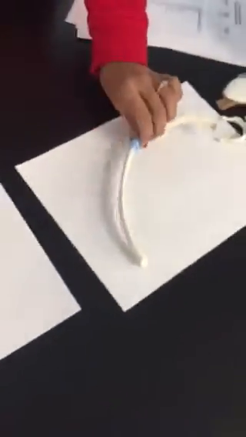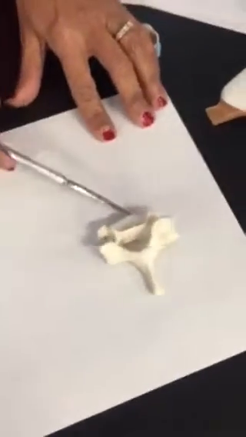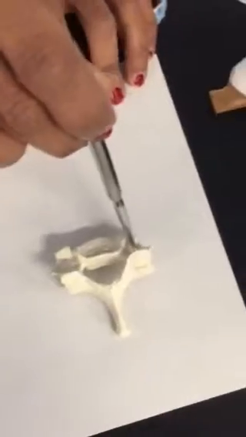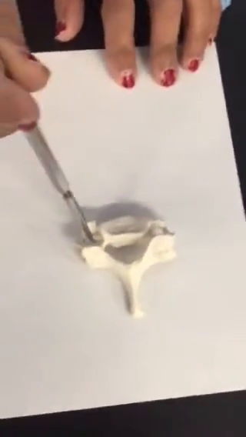Now we will look at three kinds of vertebrae. So this is a cervical vertebra. Cervical vertebra has three foramen, one in the center and two on the side. So total three foramen. We can say this is cervical.